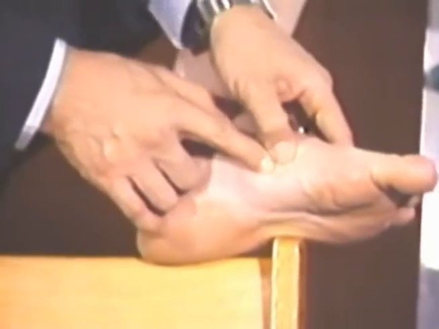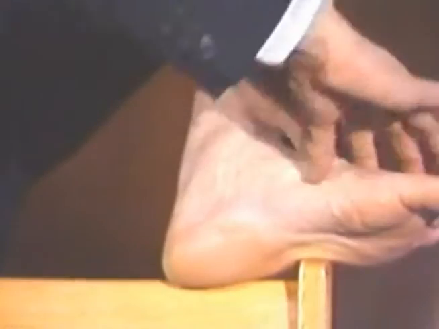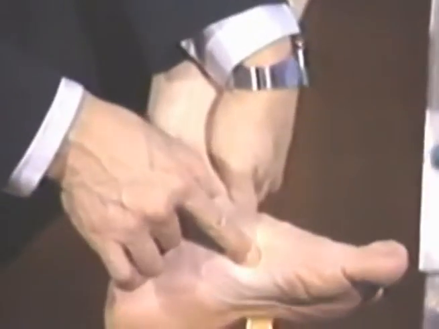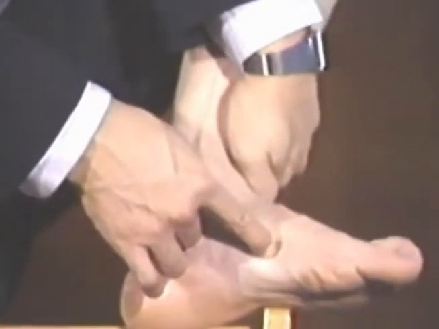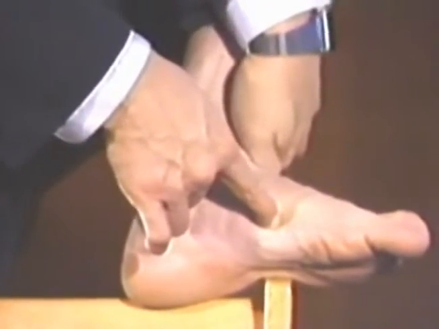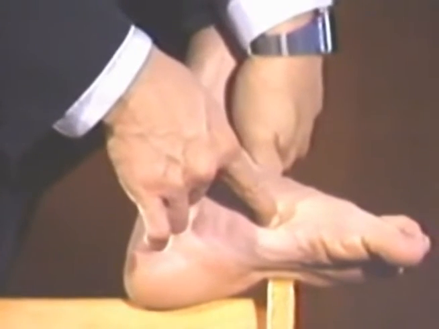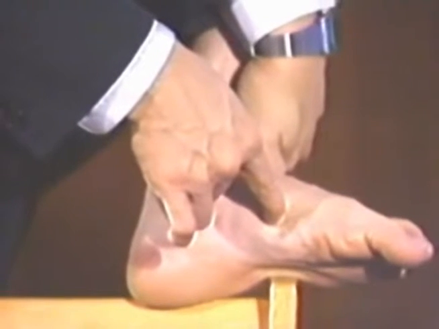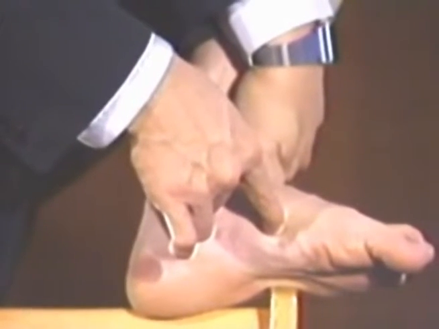Right between this bone and another piece of bone here, you use your thumb and press in this way, right on here. You press it in, and that is the point of the spleen 4.